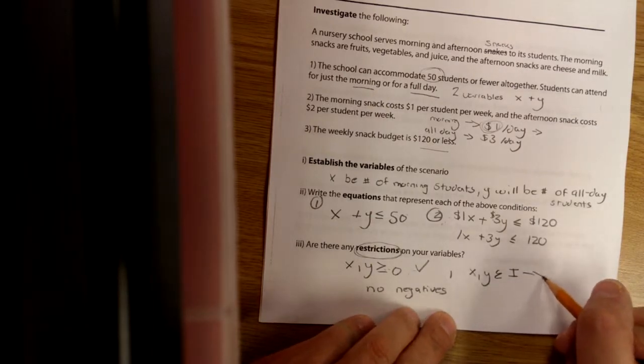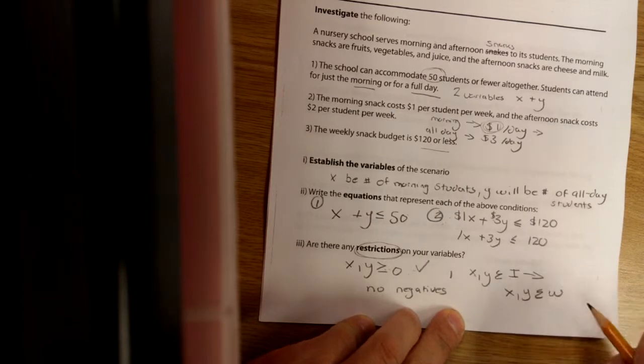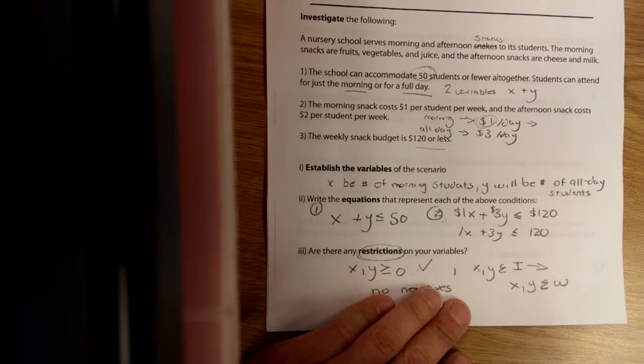And really, to fine-tune this, a better answer here would be x and y are whole numbers that are positive. Okay, I'm going to stop the video there, and then we'll continue to part 2.